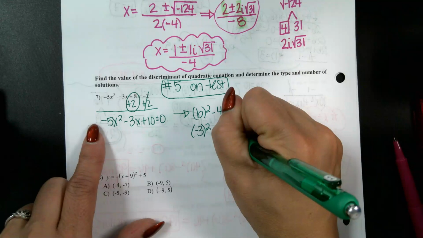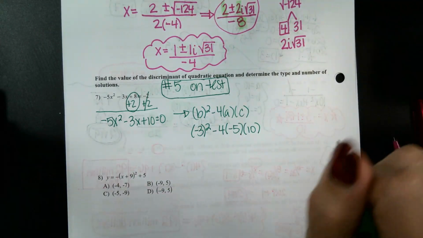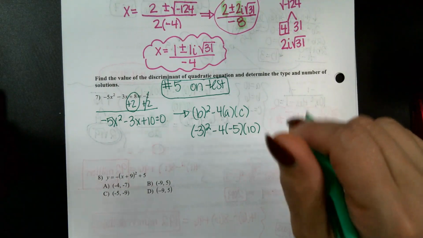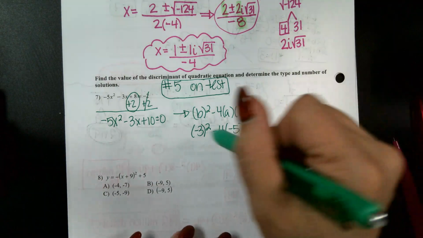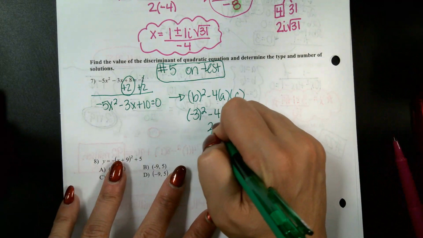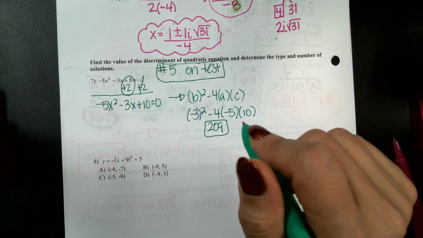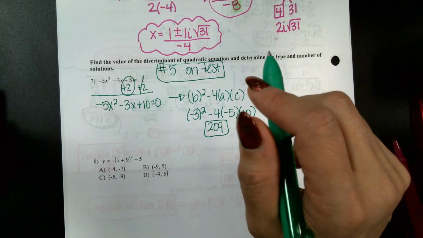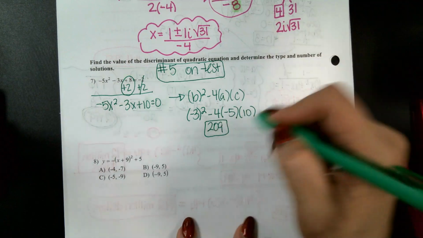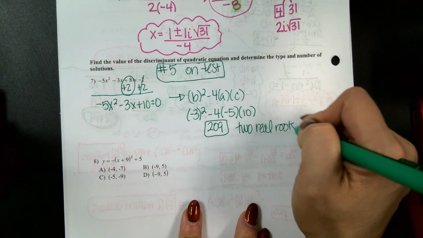And then the A is -5, and the C is 10. Should get 209. Now, if you hadn't already had this problem done, I would at least right now type this in and make sure you get 209. Because if you don't, we'll need to figure out what you're typing in wrong. But anytime that you have a positive discriminant, it's not two imaginary, it's two real roots or two real solutions, however you want to say.